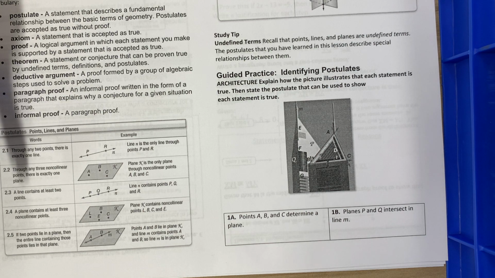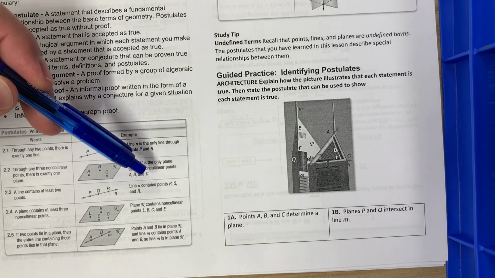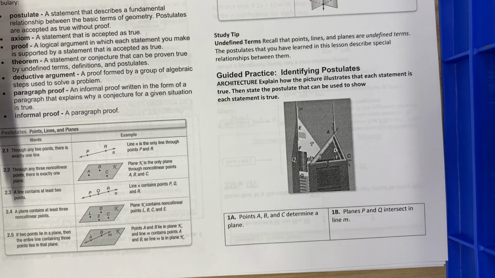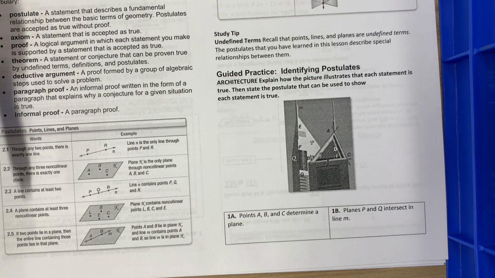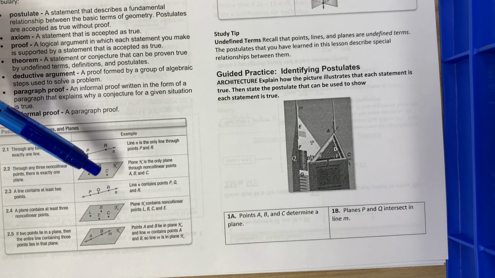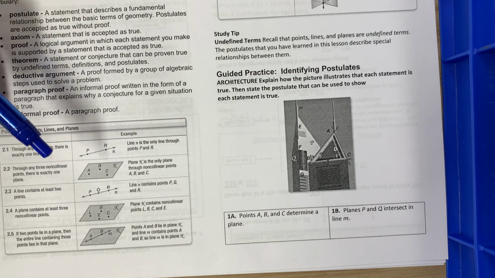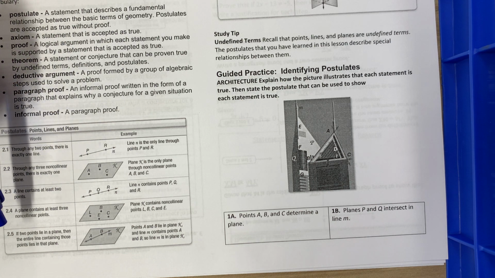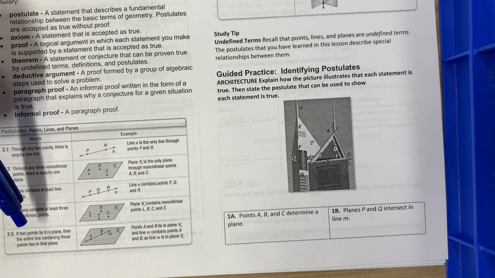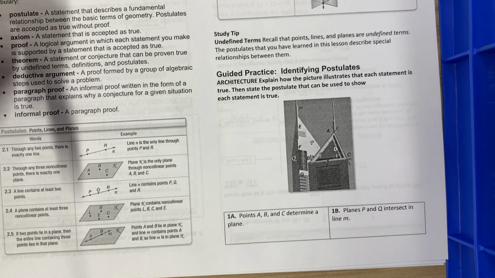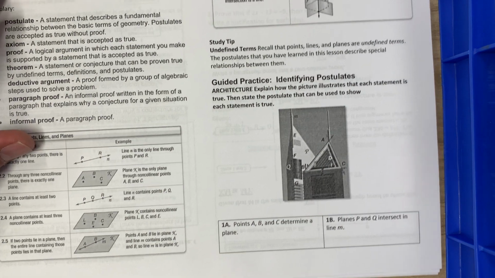2.3 is a line contains at least 2 points. So line N contains points P, Q, and R. A plane contains at least 3 non-collinear points. So plane K contains non-collinear points L, B, C, and E. 2.5 is if 2 points lie in a plane, then the entire line containing those points lies in that plane. So A and B lie in plane K, and line M contains points A and B, so line M has to be in plane K as well.